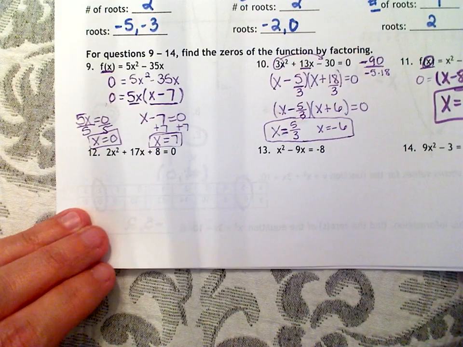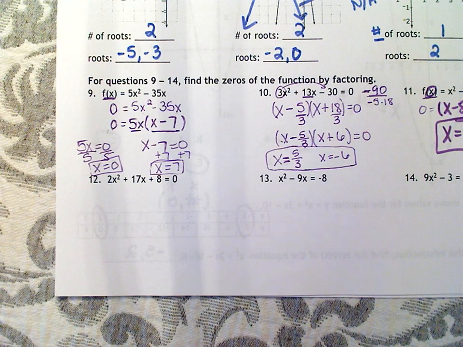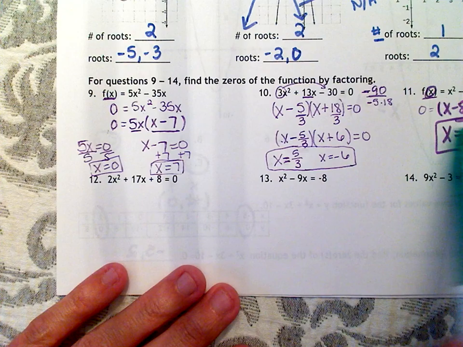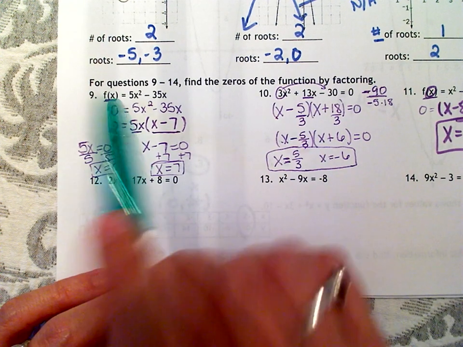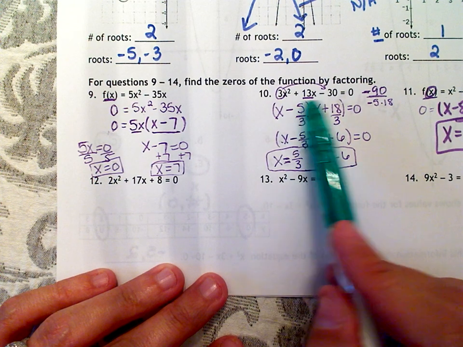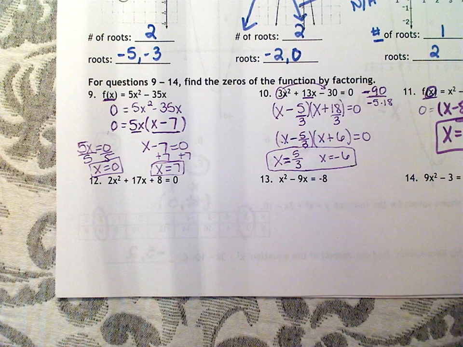All right, number 12. First thing we're going to do is look for a GCF. Doesn't have one because 2 doesn't go into 17. So now we're ready to do the bottoms up. Okay, now all of these that I've already done so far, I showed you on number 1, but number 9, number 10 and 11, all you gotta do is plug that in y equals and look at the graph and see where it crosses.